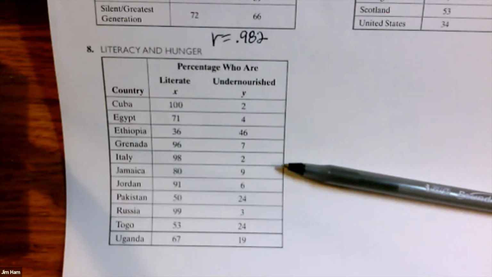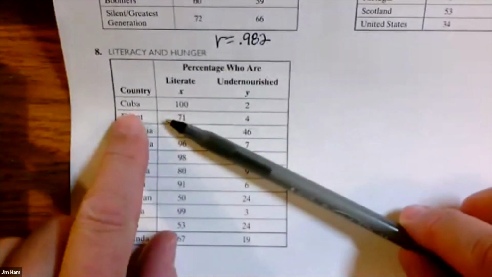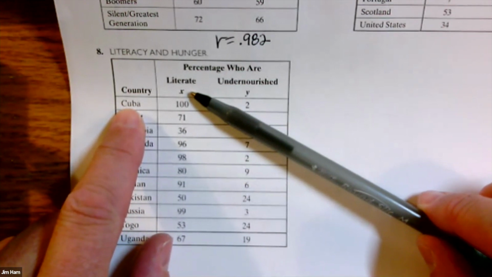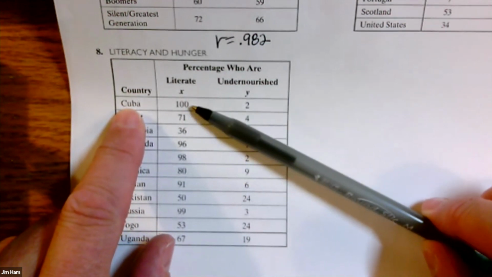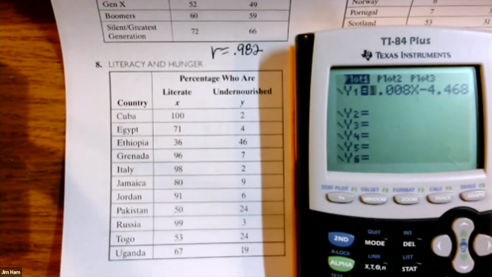They didn't list the United States, but in the country, say in Cuba, what percentage of the population is literate? What percent of the population can read? In Cuba, 100% of the population can read. What percentage of the population are malnourished? 2%.